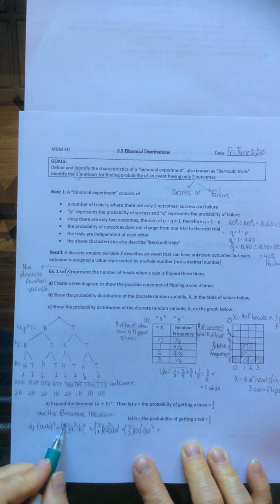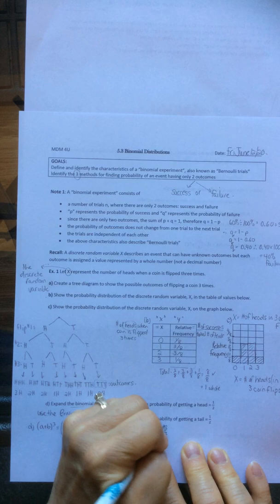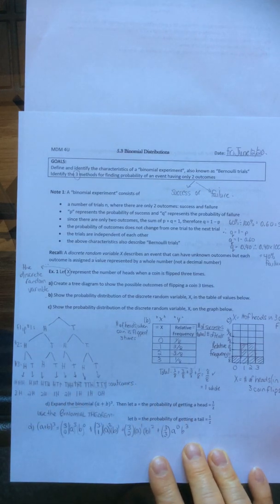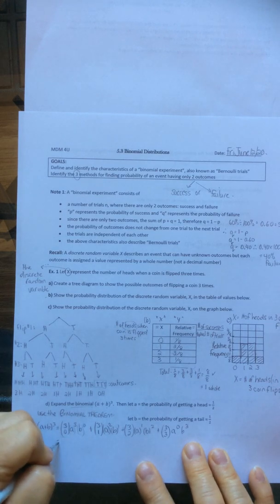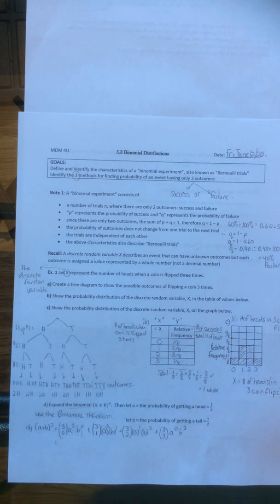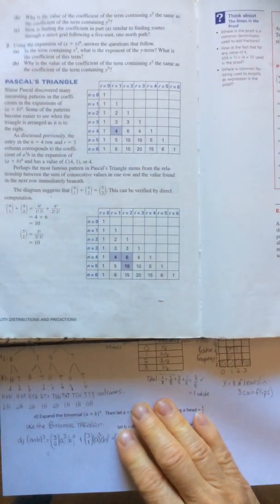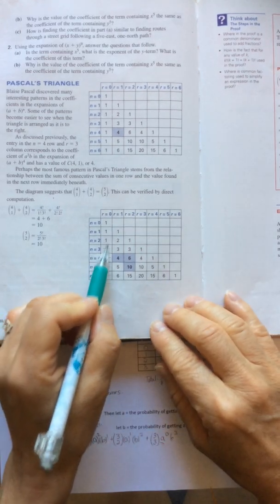All right, so 3 choose 0, 3 choose 1, 3 choose 2, and 3 choose 3. And then A is decreasing, so it's to the power of 0, and B is increasing, so it's to the power of 3. Okay, now, we were asked to expand the binomial, so we can. You can evaluate these using the combination formula, or you can evaluate these using your table. Doesn't really matter. Okay, so 3 choose 0 is 1.